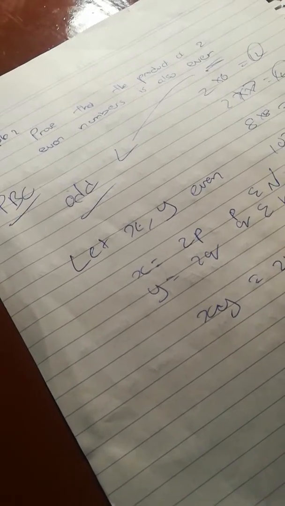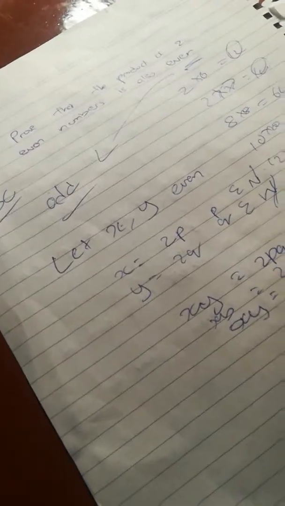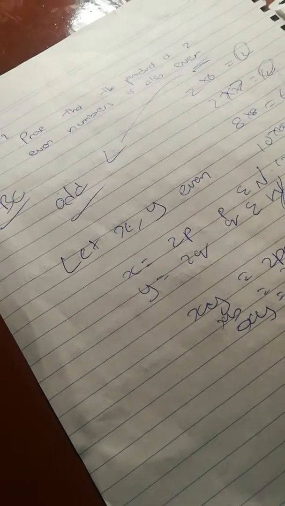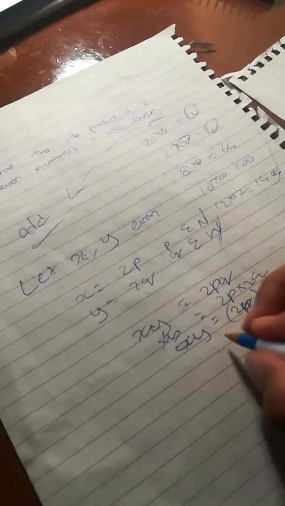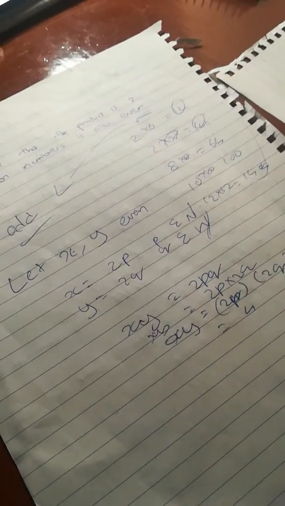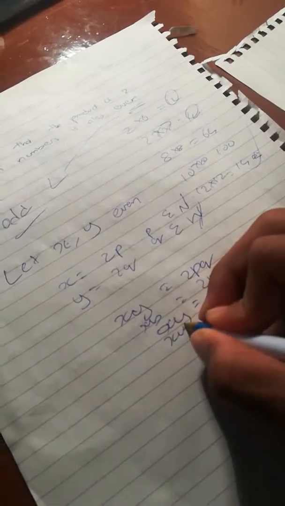So we have xy equal to 2p times 2q. And using brackets gives you 2p times 2q. That's fairly simple so far. Sorry, excuse my handwriting. And multiplying those gets you 4pq, which is equivalent to xy.